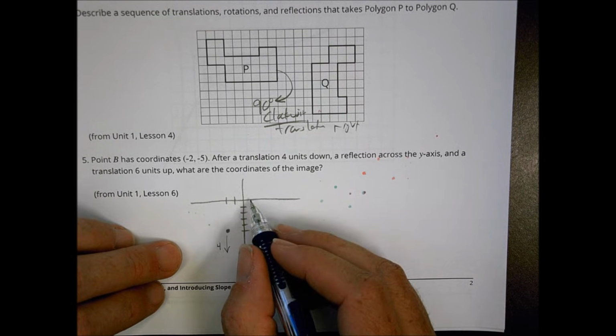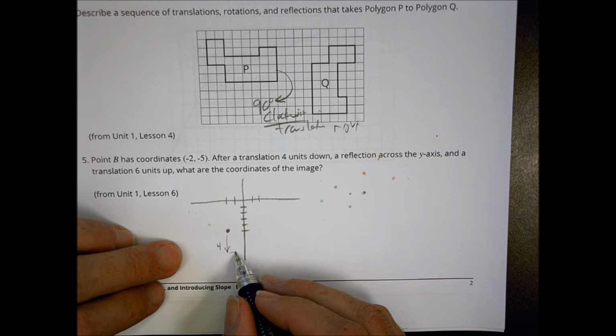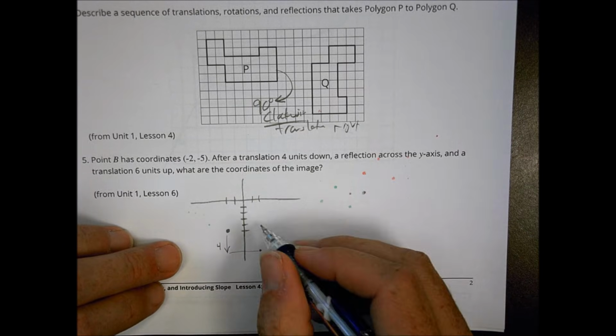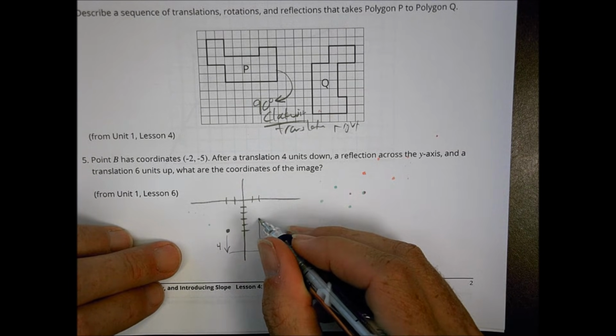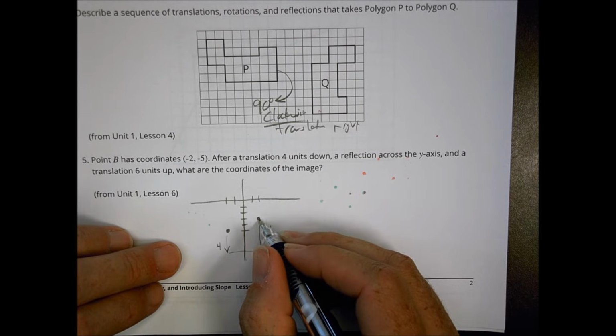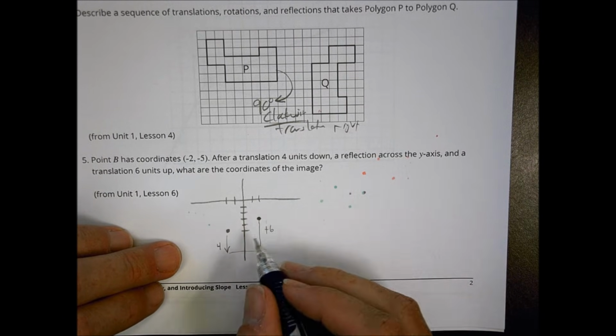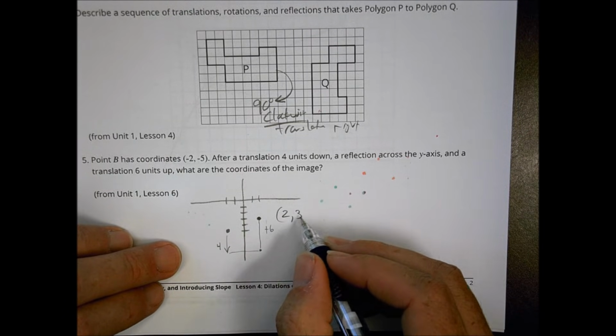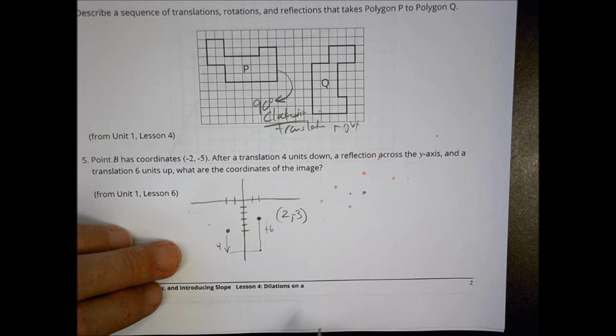If we reflect, we're going to land over here, right there, and a translation up 6, so 4, 5, 6, plus 6. Where do we end up? Well, we end up right here, and right there is going to be at point 2, -3, sorry. So I got to get my positives and negatives right, and that's your solution there.